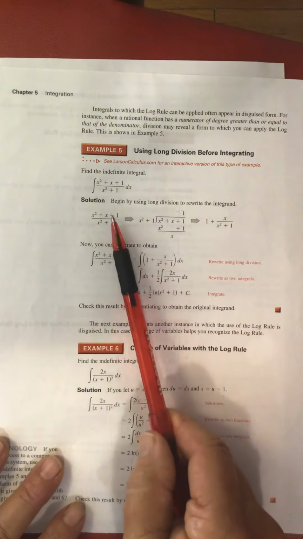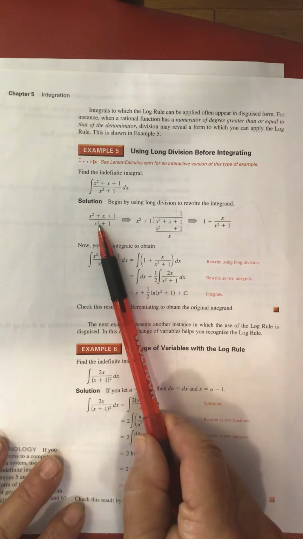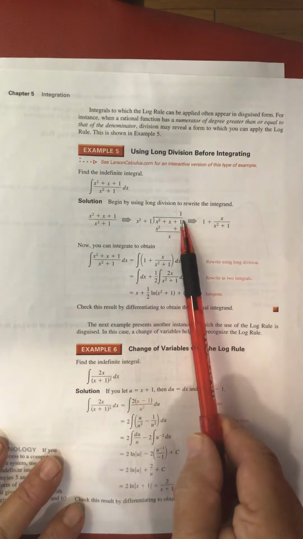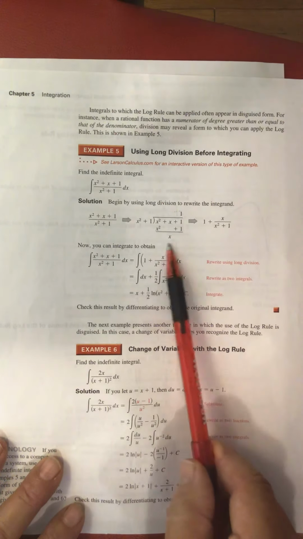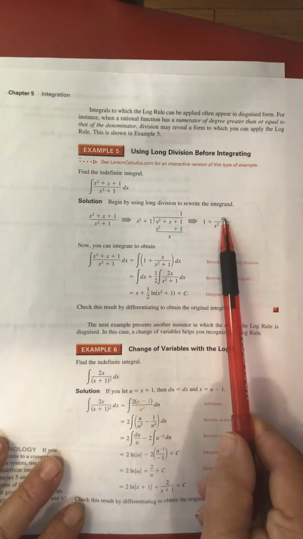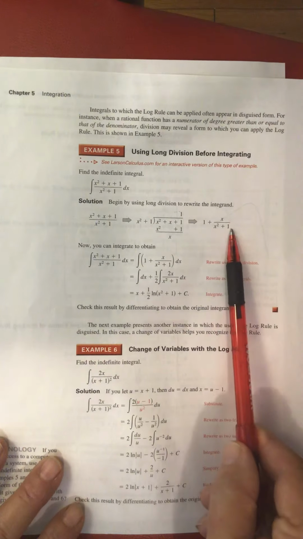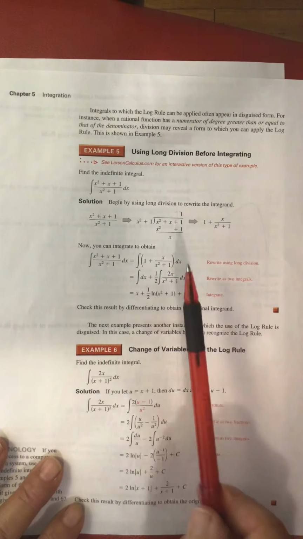So back in pre-calc and earlier in this course, we talked about fixing improper fractions by long division. x goes into x squared once. Subtract. x is a lesser degree than x squared, so that becomes the remainder over the divisor. So now we have that this integral is the integral of 1 plus x over x squared plus 1 dx.